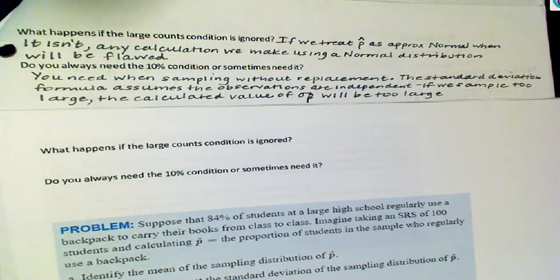You need it when sampling without replacement. The standard deviation formula assumes the observations are independent. If we sample too large, the calculated value of the standard deviation will be too large. So most of the time, we are just going to do the 10% condition to make sure that's met before we find the standard deviation.